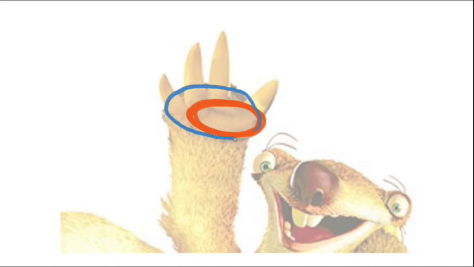Looking at tracing Sid's hands and claws, there are a few things to note. The first thing is that it can be quite tricky, so don't be surprised if you don't get it right first time. The second thing is, it's a good idea to use an oval for the palm of his hand like this. And then I also like to use an oval for the part of his hand that you can see going round behind his claws like that.